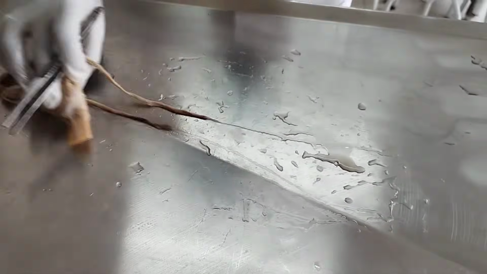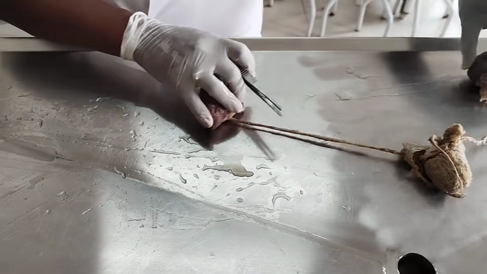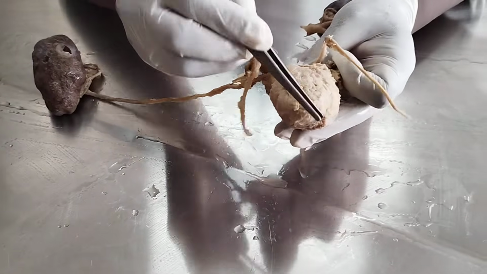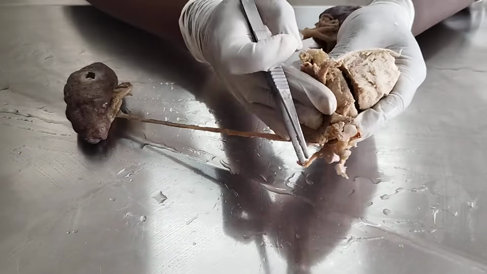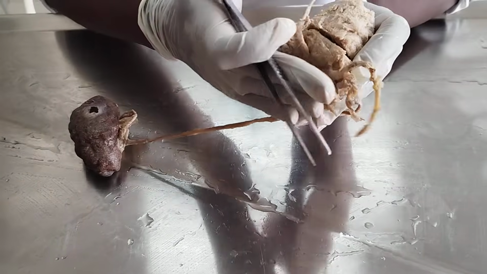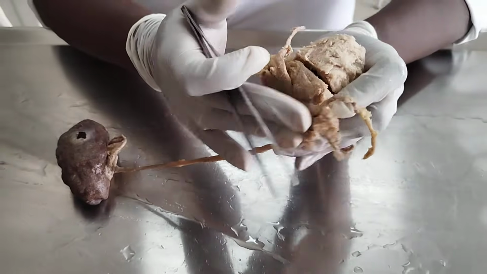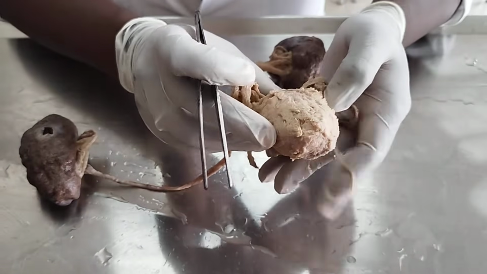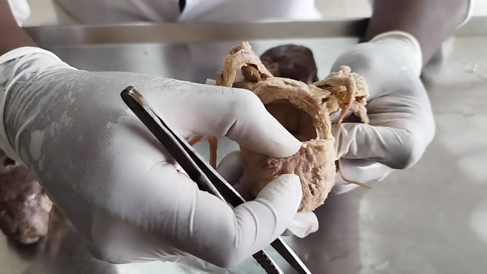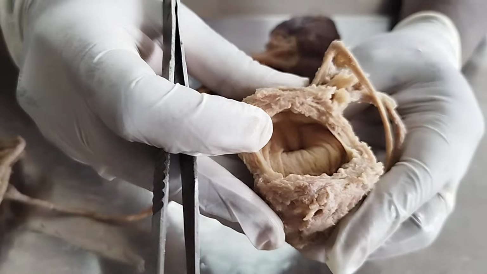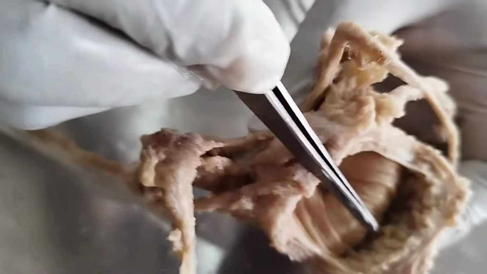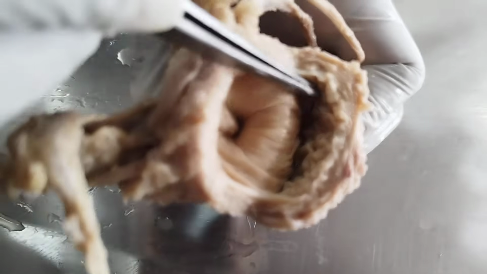I will show you a different specimen here. This is also a urinary bladder. You can see once again, this is the apex, this is the base, this is the superior surface, the infralateral surface, and this is the posterior surface. In this bladder we have cut the bladder to show the interior. If you see the interior of the urinary bladder, you can see a lot of mucosal folds.